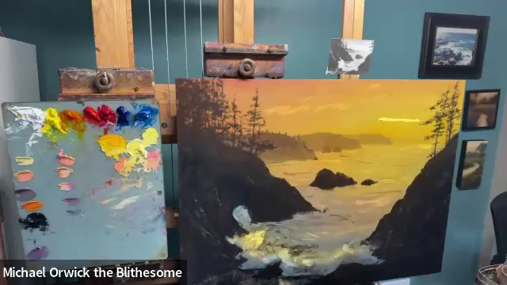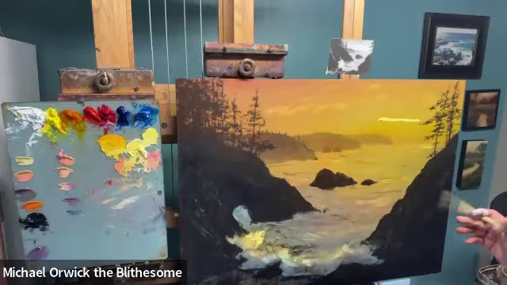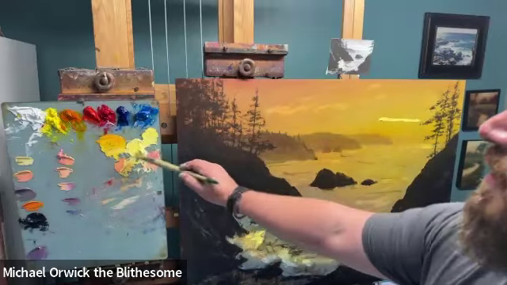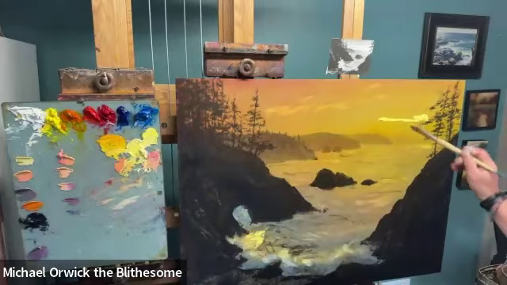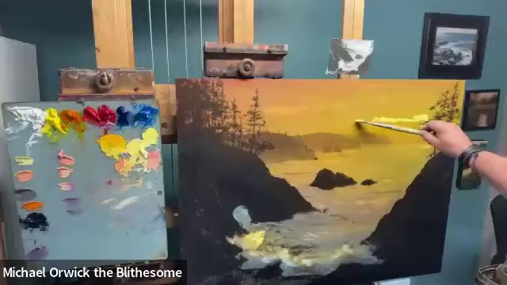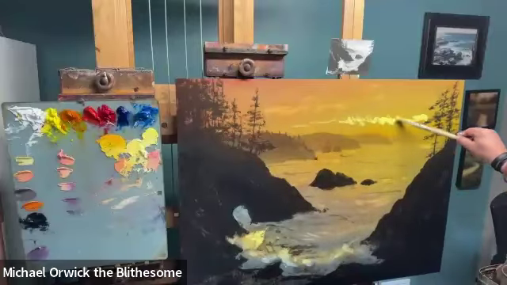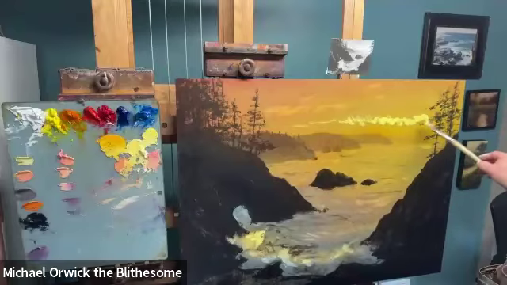That pops. So that's values, right? Lights and darks. It just jumped far in the value. So this is kind of a warmish yellow, right?